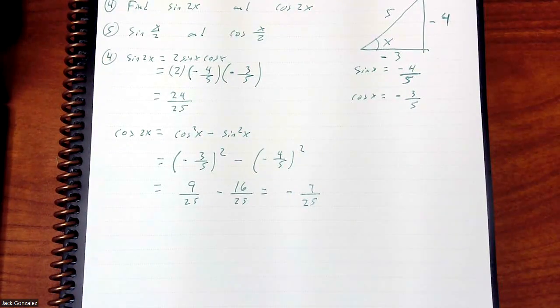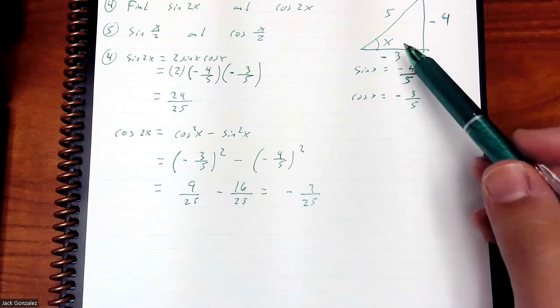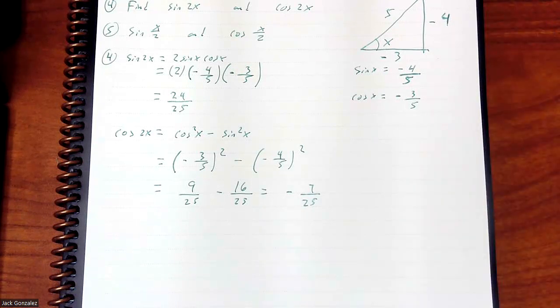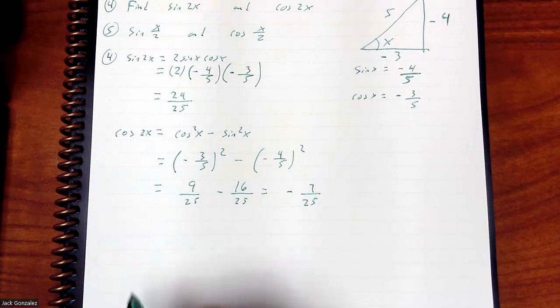Okay. Any questions on number 4, or finding the information we need? Are those two parts clear? You don't have to worry about signs for these two because there's no plus or minus. Okay. The half angle you will have to worry about. So number 5.